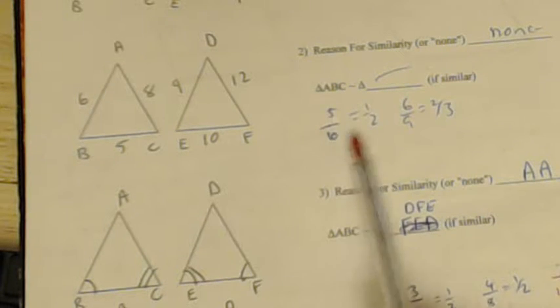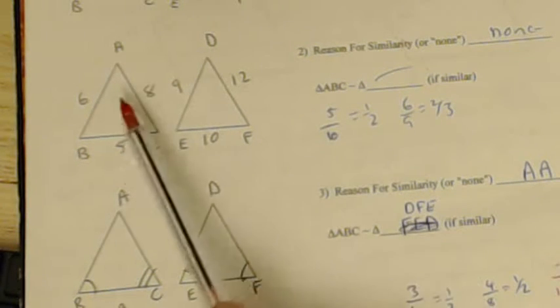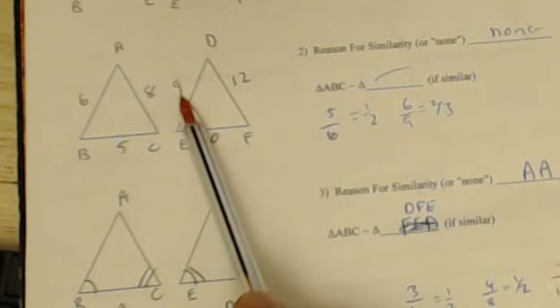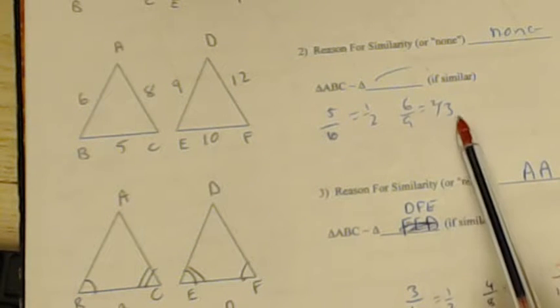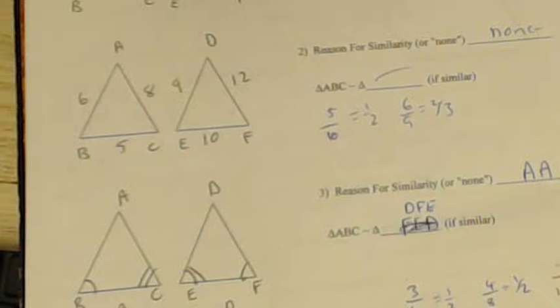5 over 10 is a half. But when we divide the middle side, 6 over 9, we don't get a half, we get 2/3. As a result, we do not have similarity in this case.